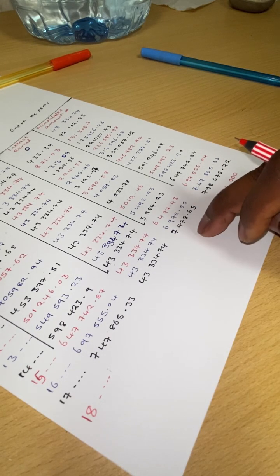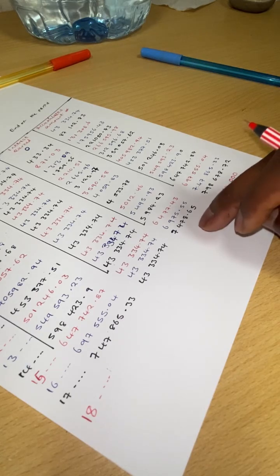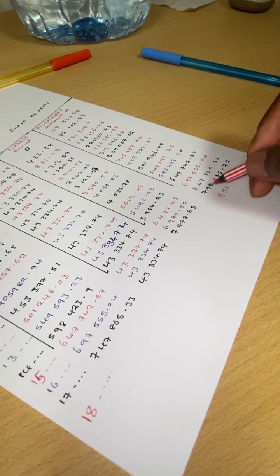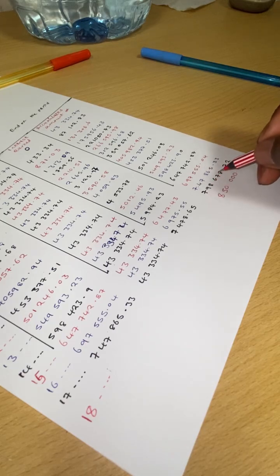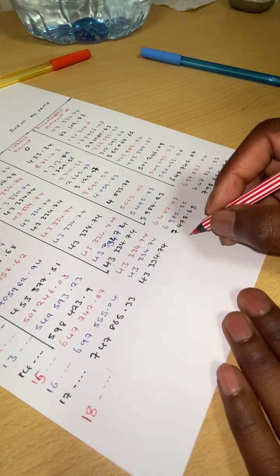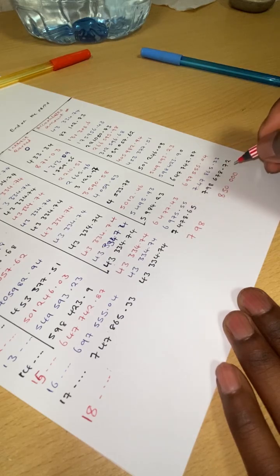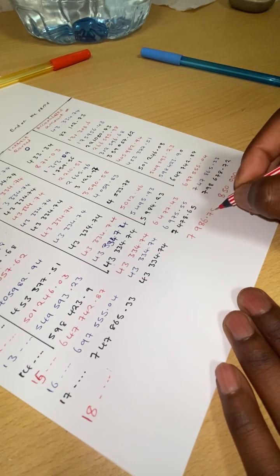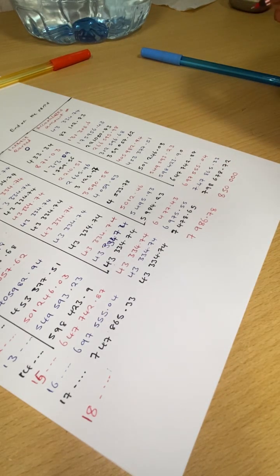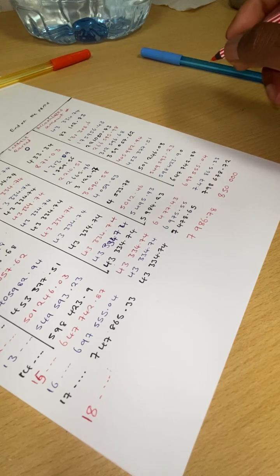For the interest, we are using the same formula, which is PRT, where we are finding the interest of this one. So our principal will be this, our rate we know and time we know. So when we punch, it's just going to give us 7,986.78 as our interest. Okay, so this is what we are going to have as our interest.